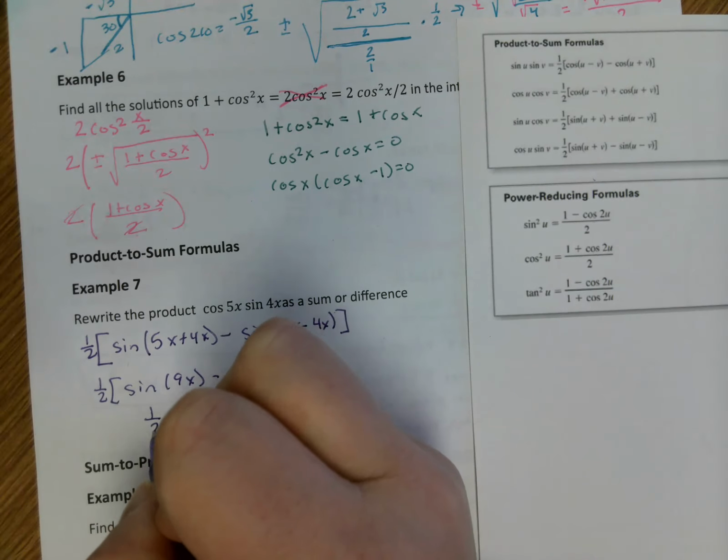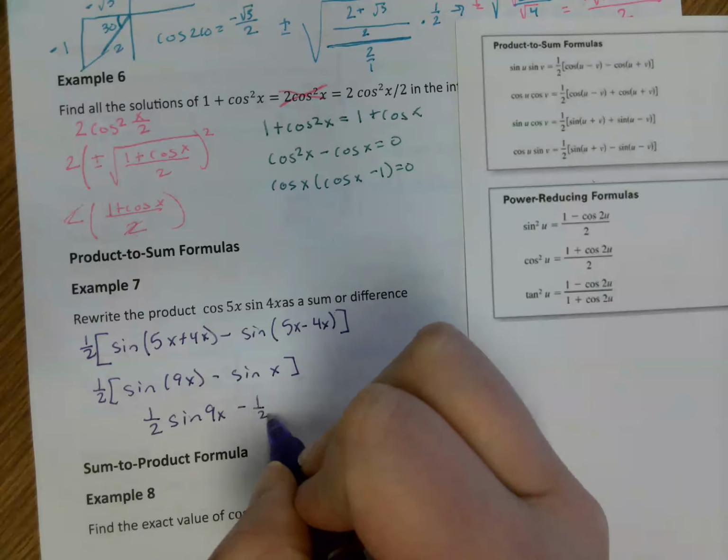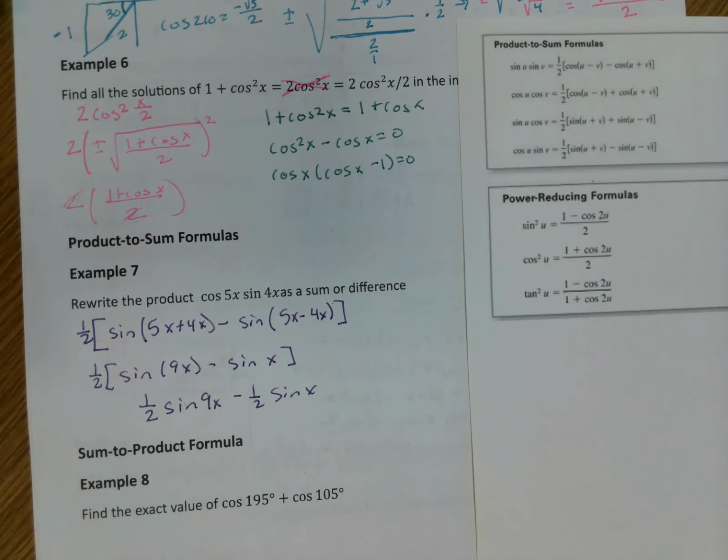And then I can distribute that 1/2 in. So sine of 9x, 1/2 minus 1/2 sine of x. That right there is my final answer.